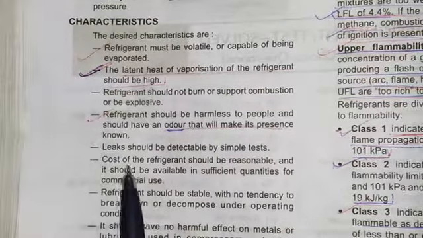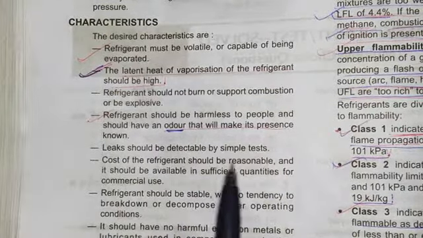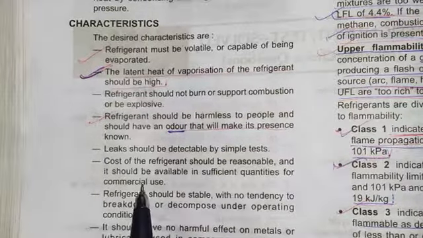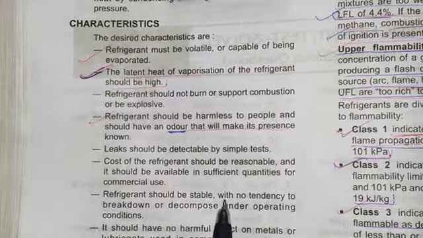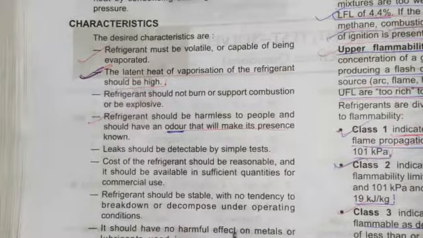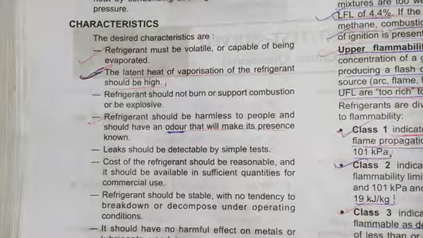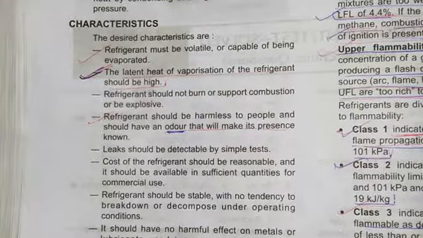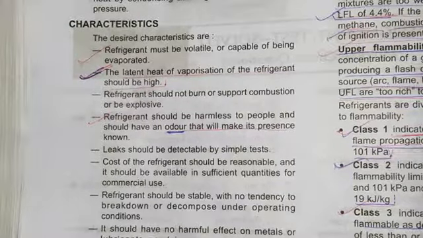Cost of the refrigerant should be reasonable and it should be available in sufficient quantities for commercial use. Refrigerant should be stable, with no tendency to break down. It should have no harmful effect on metals. So these are the desirable characteristics of refrigerant. Now let's discuss the flammability and toxicity of refrigerant.